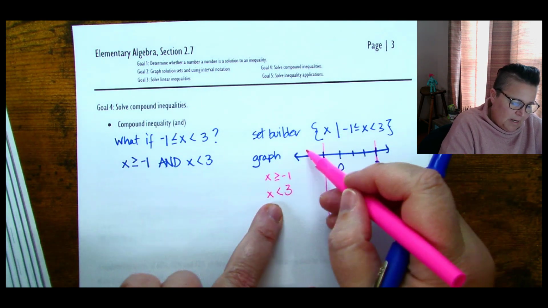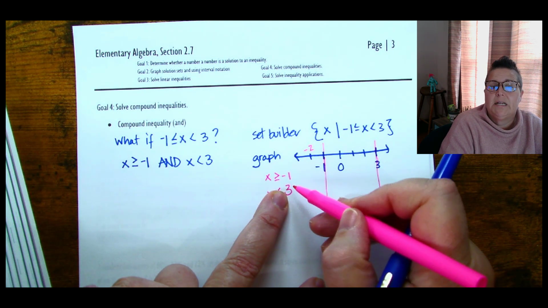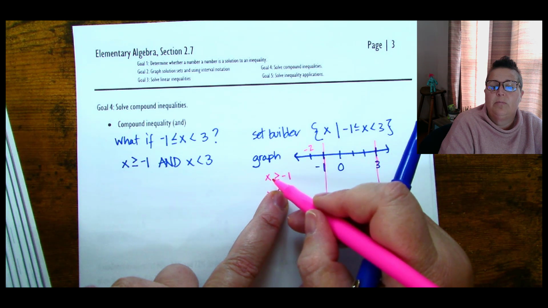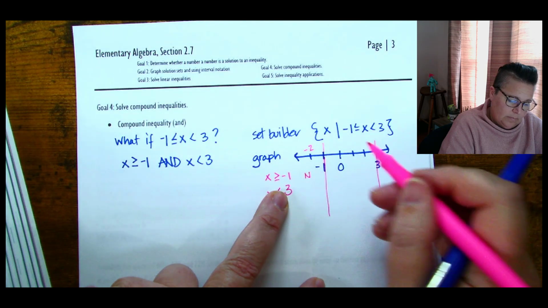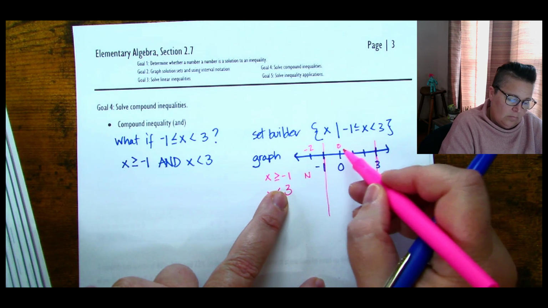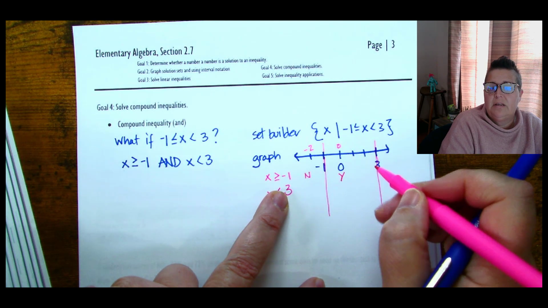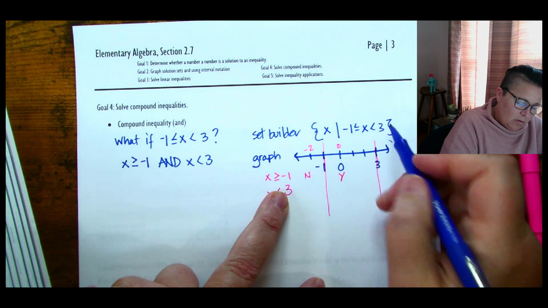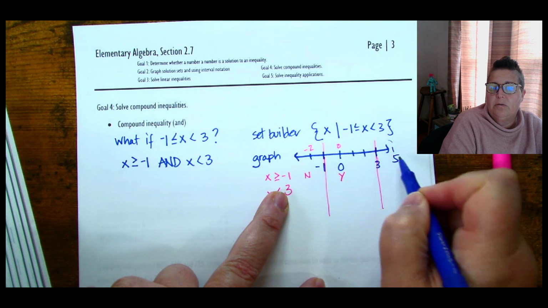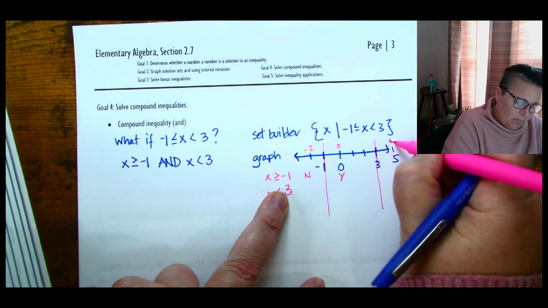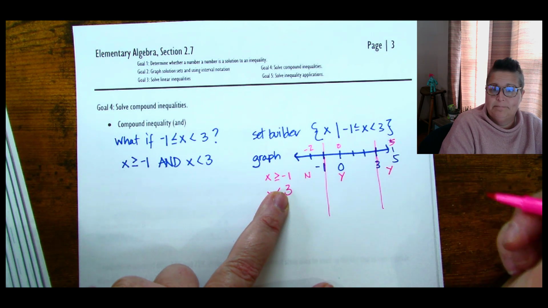So if I'm here at negative 2, is negative 2 bigger than negative 1? Is that a yes or a no? Negative 2, if I put that in for the x, is that bigger than negative 1? Nope. What if I do a 0? Is 0 bigger than negative 1? Yes, it is. What if I did something over here in this section of the graph? Let's say a 5. It's not on the graph, but it would be over here. Is 5 bigger than negative 1? Sure is.